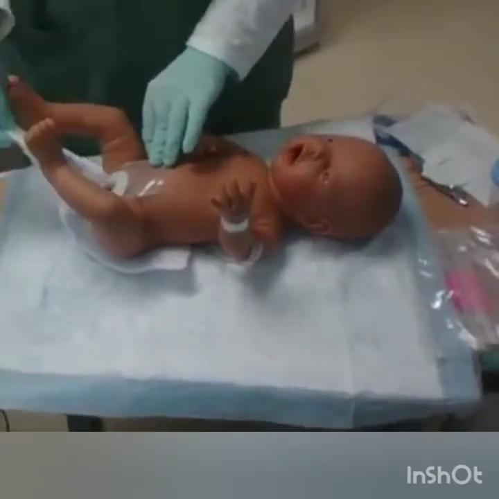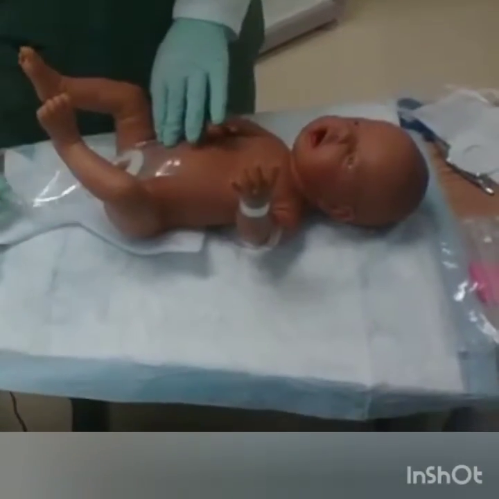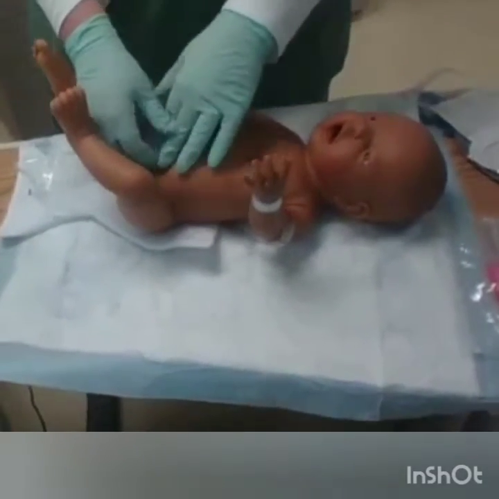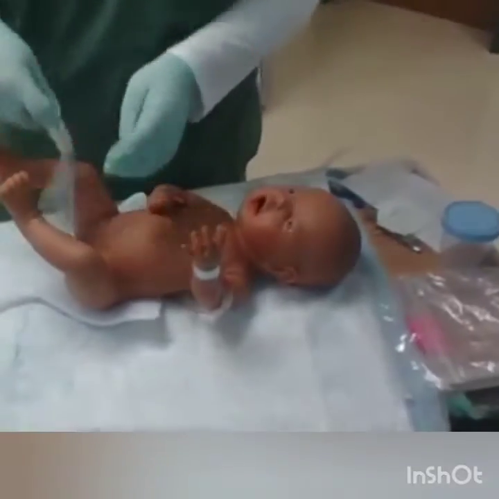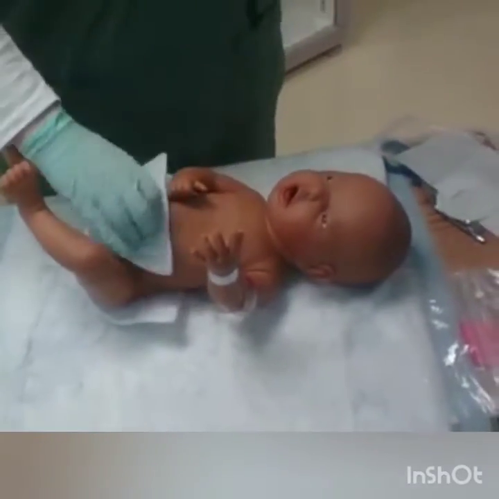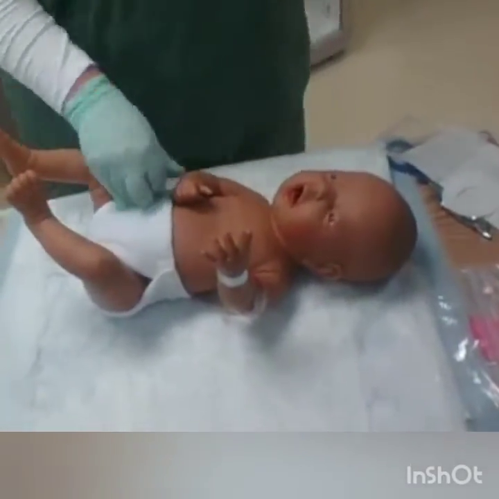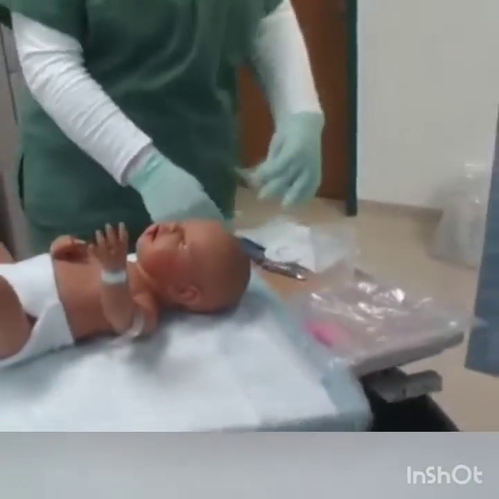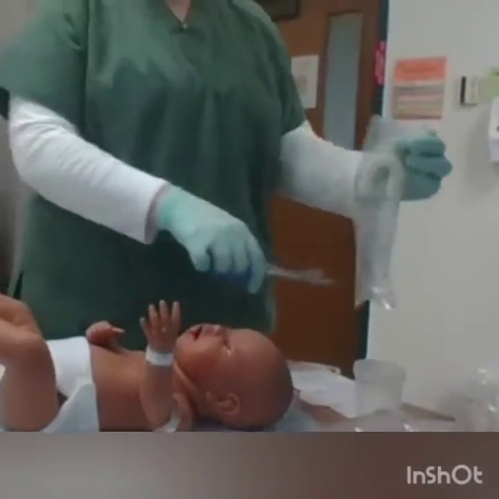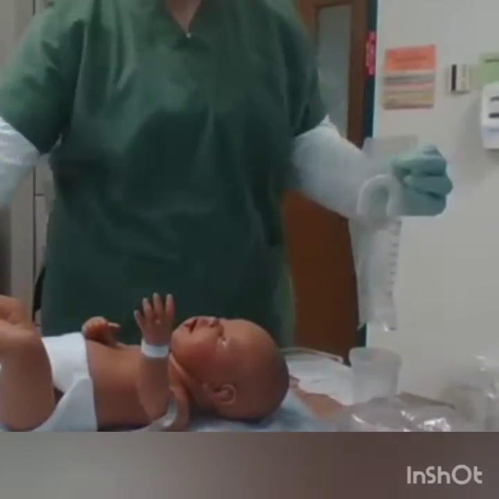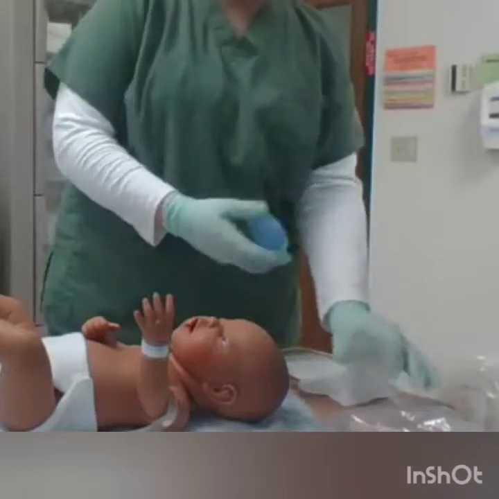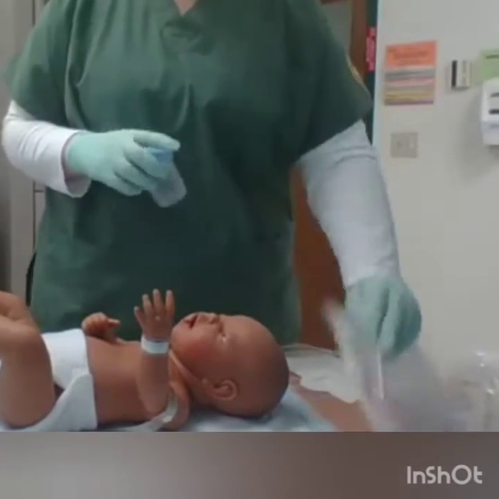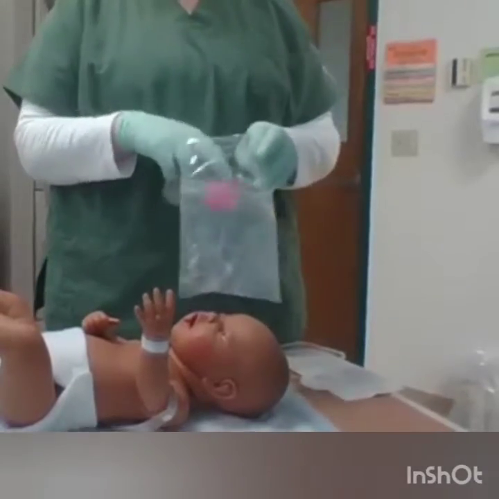Check the collector every 15 to 20 minutes. Remove the collector if already filled with urine and place a clean diaper on the child. Then pour the urine into the specimen container. Close it properly, label the container, double bag it, and then send it to the lab.